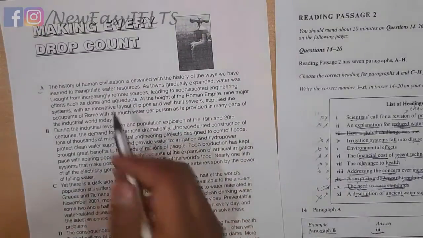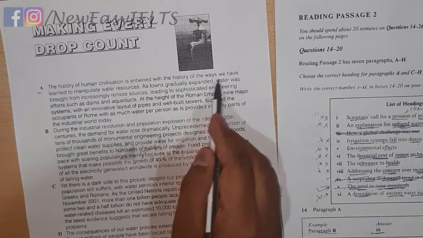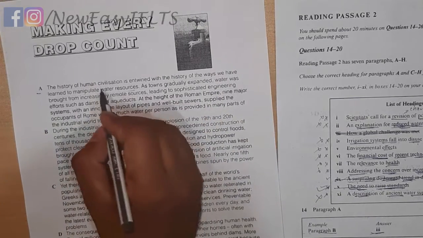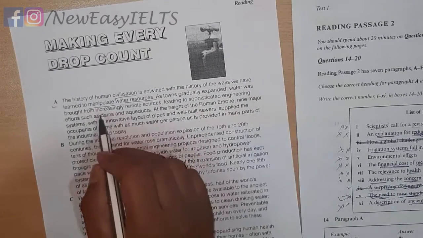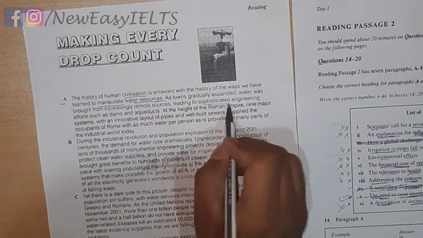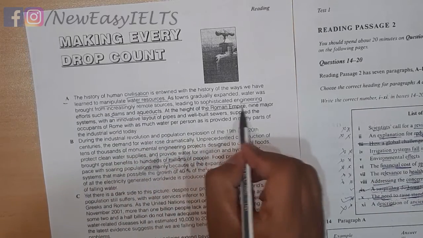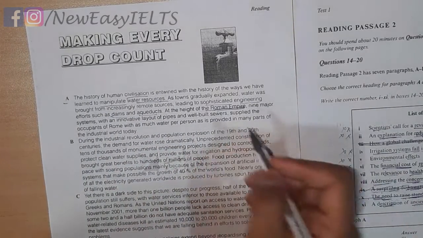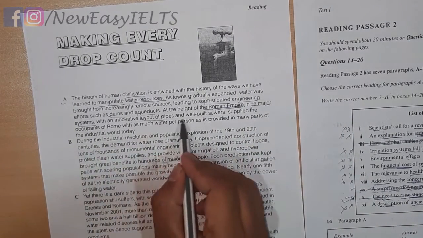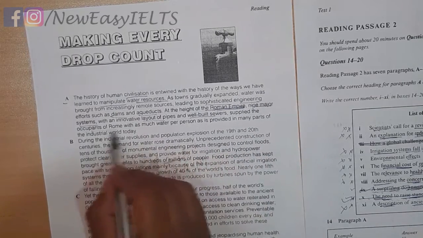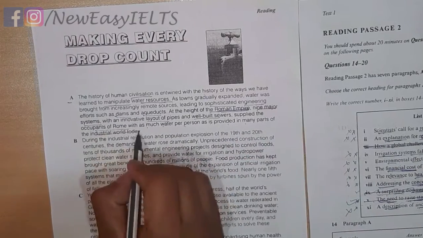Okay, so the history of human civilization is entwined with the history of the ways we have learned to manipulate water resources. As towns gradually expanded, water was brought from increasingly remote sources, leading to sophisticated engineering efforts such as dams, aqueducts. At the height of the Roman Empire, nine major systems with an innovative layout of pipes and well-built sewers supplied the occupants of Rome with as much water per person as is provided in many parts of the industrial world today.